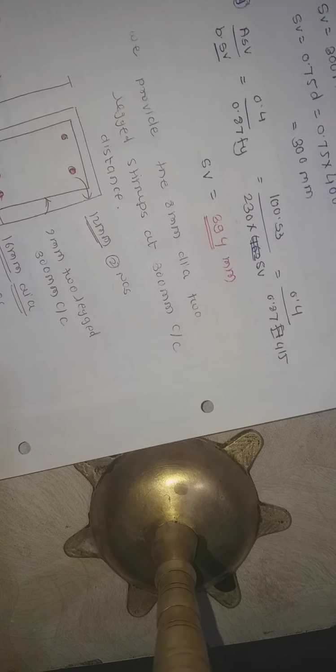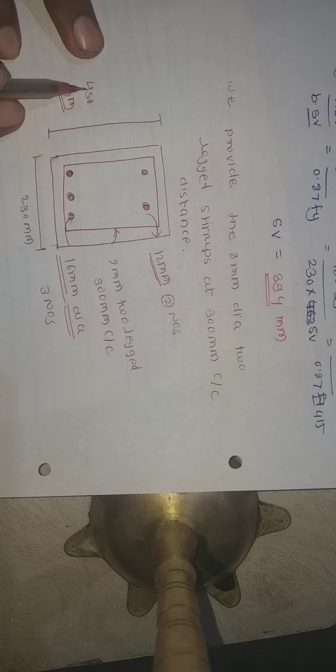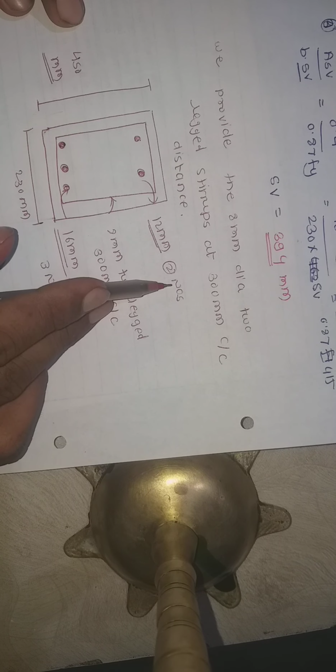This is the width of the beam, and this is the overall depth, 450 mm. Not the effective depth, it is the overall depth of 450 mm, and 230 mm width. So anchor bars of 12 mm, 2 numbers. They gave us 16 mm, 3 numbers. We provide stirrups of 8 mm two-legged, 300 mm center to center. Thank you.